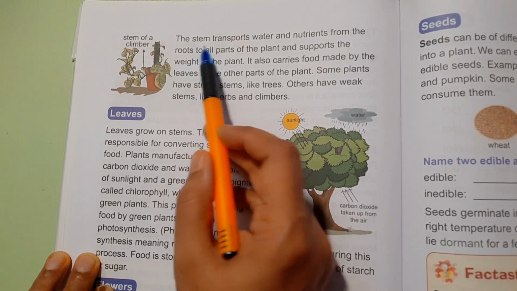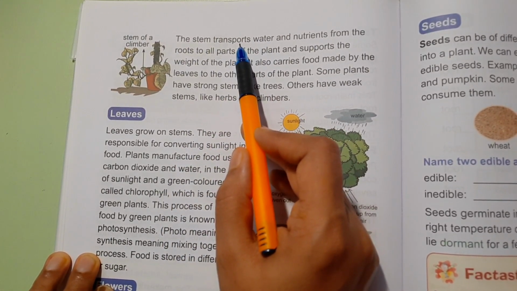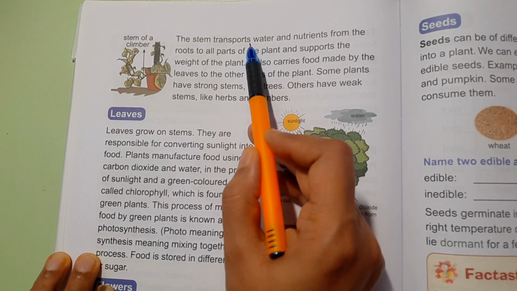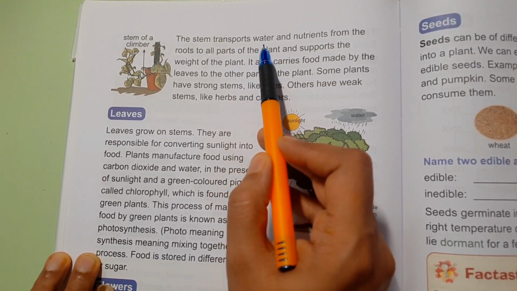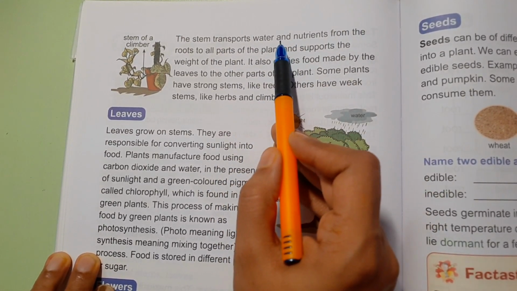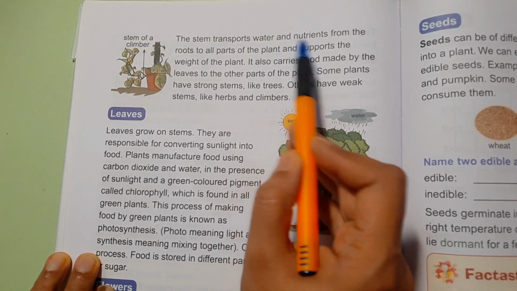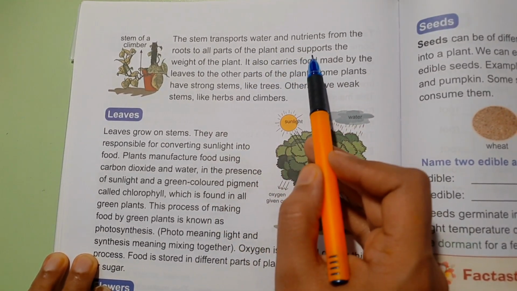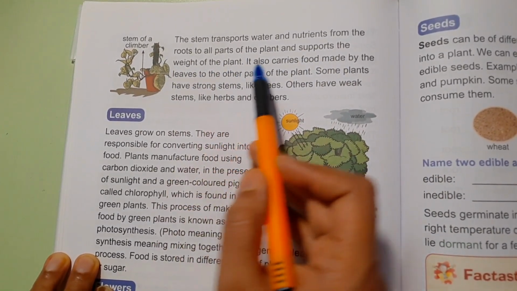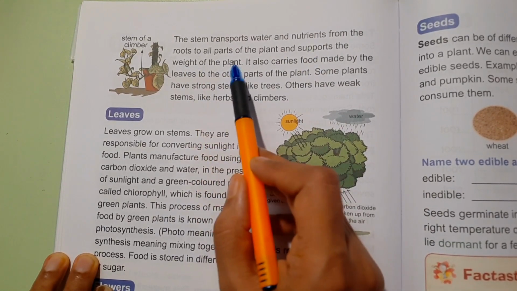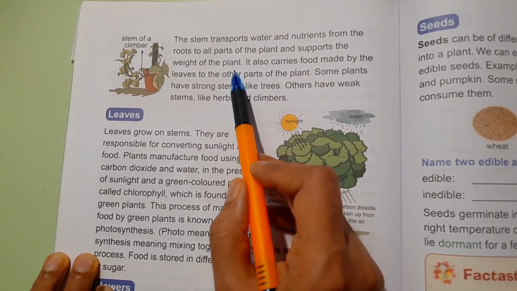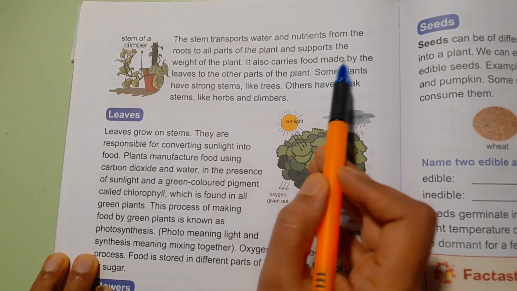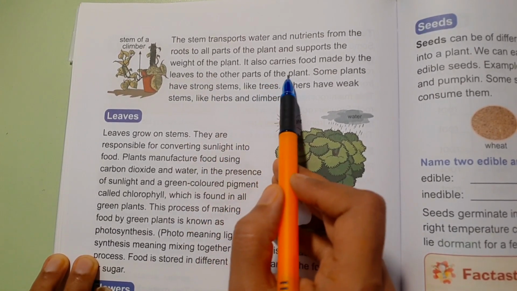So stem क्या करता है? ये water को transport करता है. जब हम soil में पानी डालते हैं then वो roots में जाता है and then वो stem में जाता है, then stem उसको पूरी plants में लेके जाता है and पानी भी ले जाता है and nutrient भी ले जाता है to all part of the plant and support the weight of the plant. और क्या करता है? उस weight को भी support करता है, जो भी plant का weight है उसको support करता है stem.